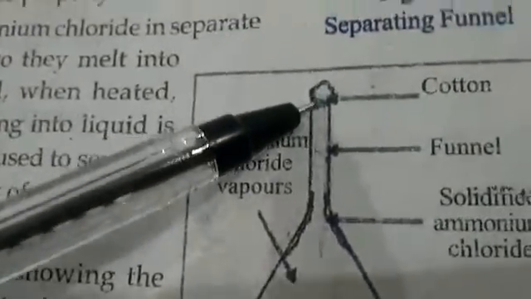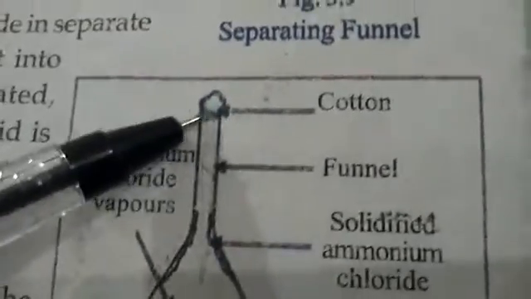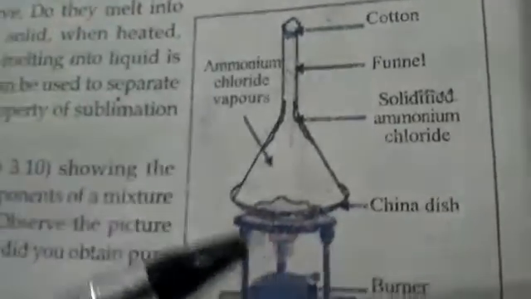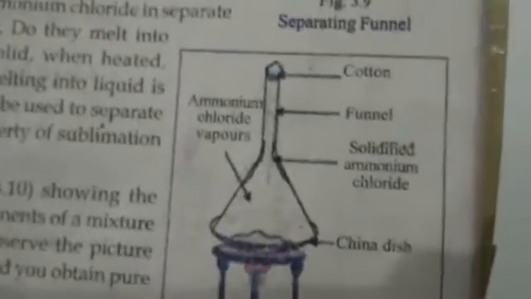I'll explain once again. Take the mixture of ammonium chloride and sand in a china dish. This is the china dish. Can you see this one? Then it is covered with the inverted funnel. And on the top of the funnel, we have to close it with some cotton. When we heat it, the ammonium chloride directly changes into vapors, and these vapors stick on the walls, and the sand remains in the china dish itself. So we can separate both the components easily. Is it clear or not? So this is the method we can use in the separation of ammonium chloride and sand.